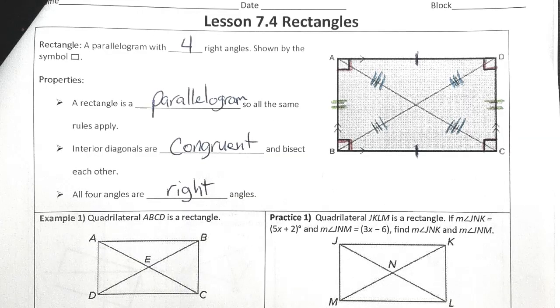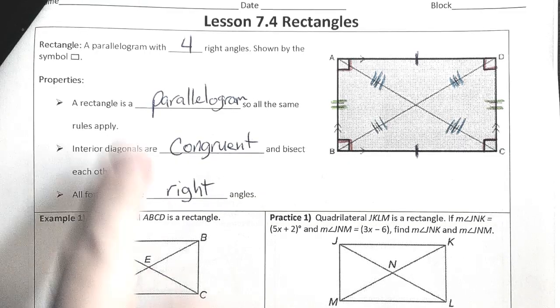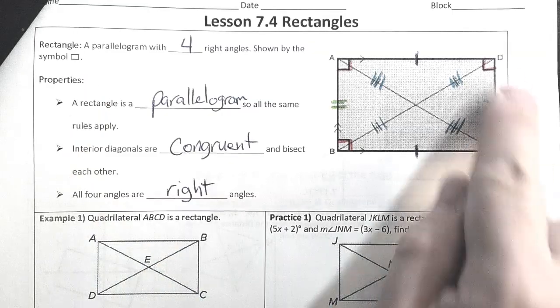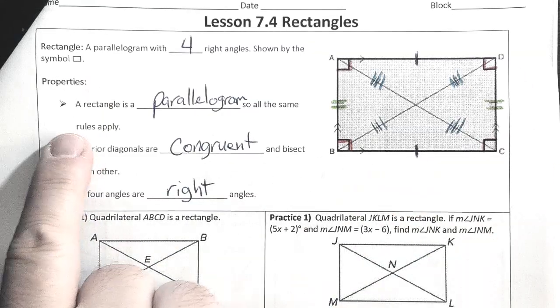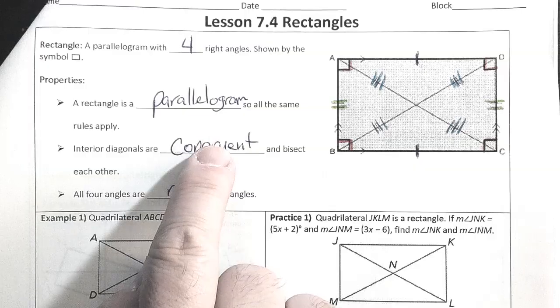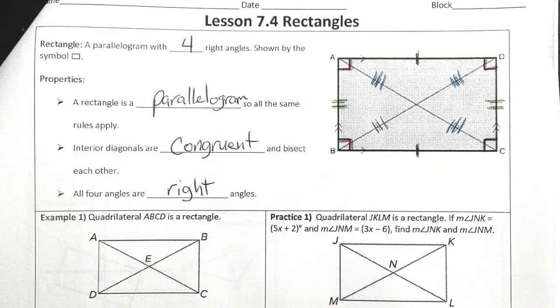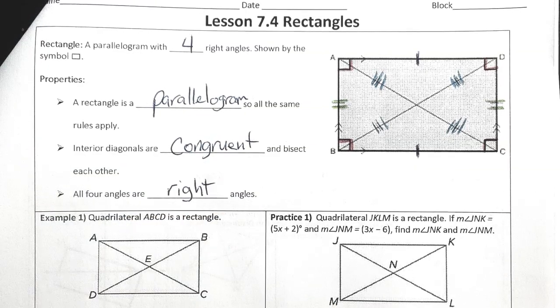So rectangle: a parallelogram with four right angles, shown below with the symbol. So four right angles. Now the properties. A rectangle is a parallelogram, so all the rules for a parallelogram apply. If you don't know what all those are, please see the previous video.